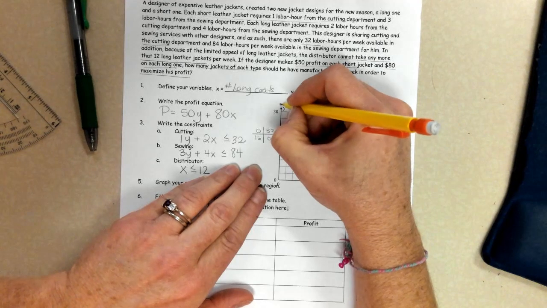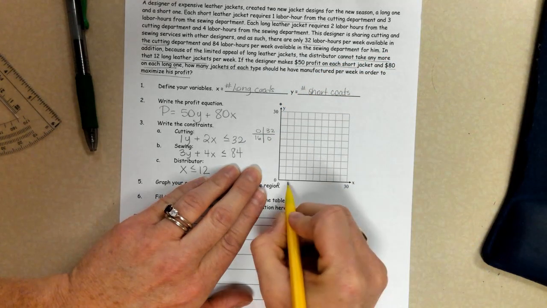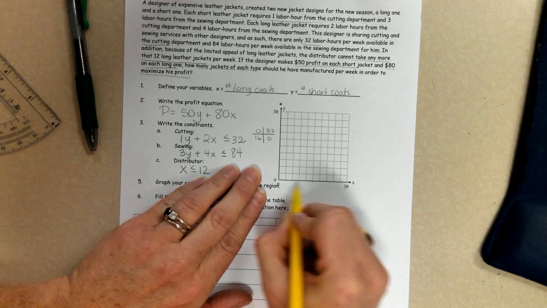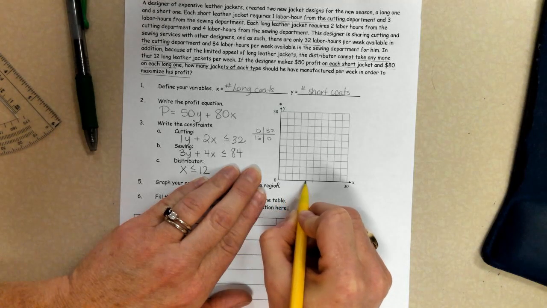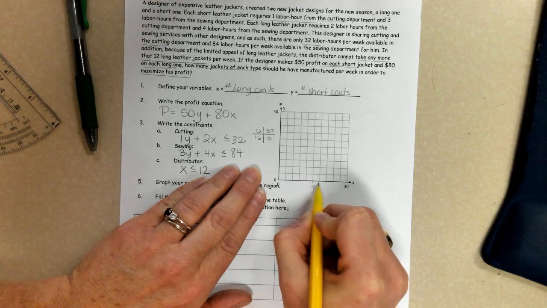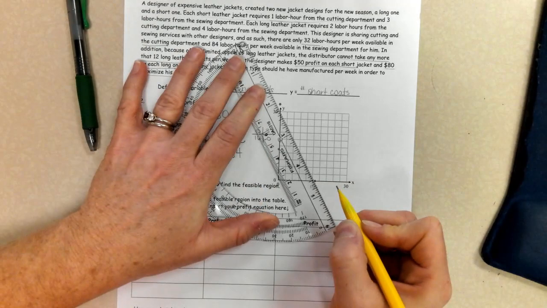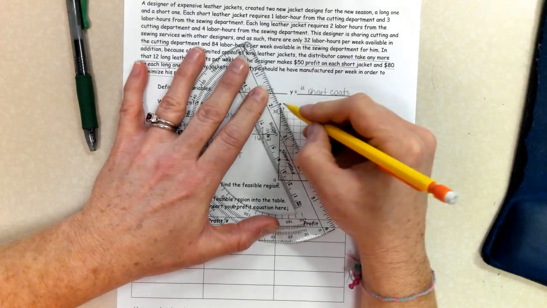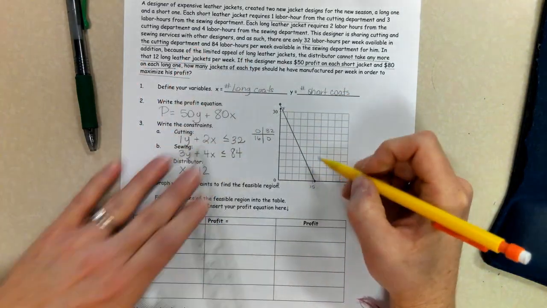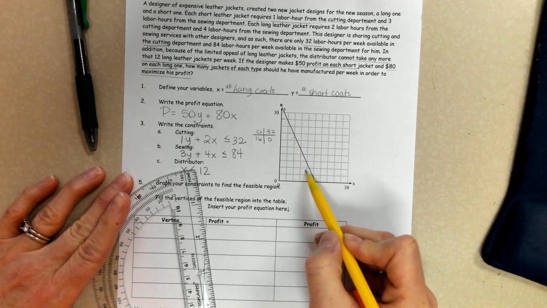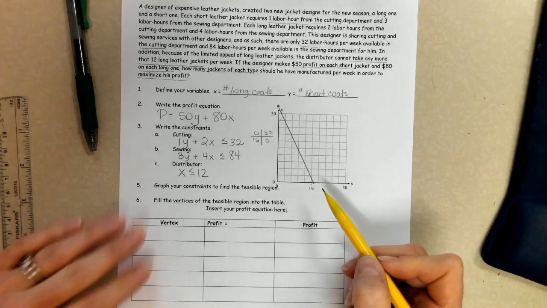So we'll go one space higher than the graph. And what are we counting by anyway? 3s: 3, 6, 9, 12, 15, yep. So 16 will be right here. Solid line, less than, so shade. 0, 0 will be in the shaded region.